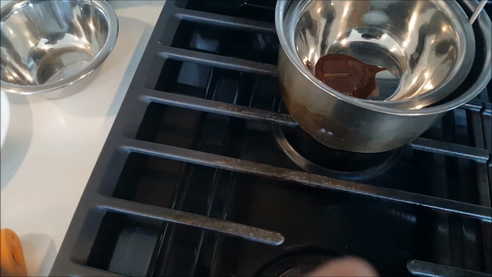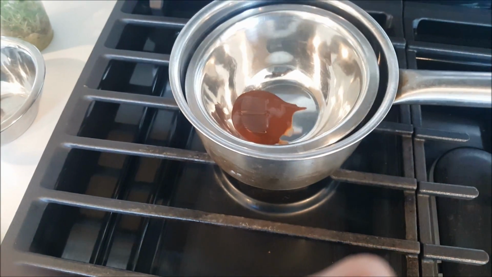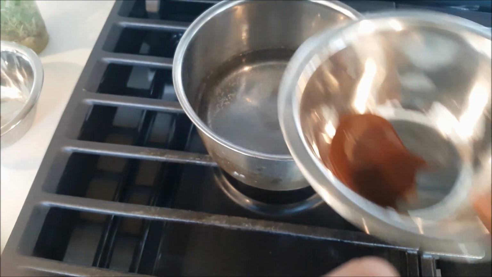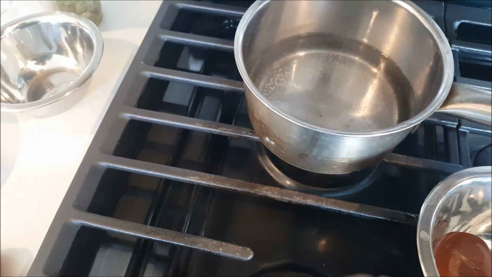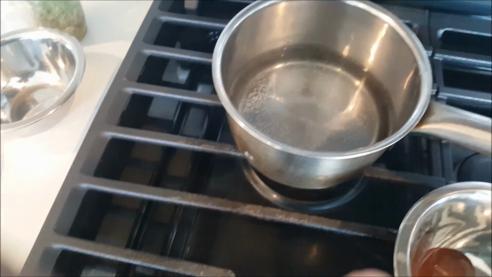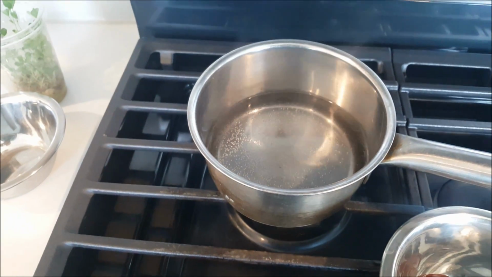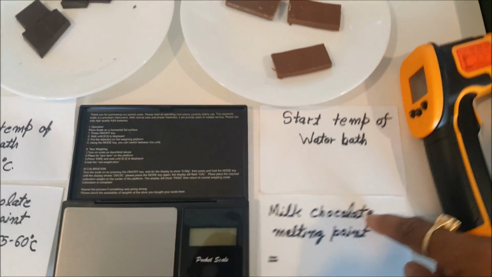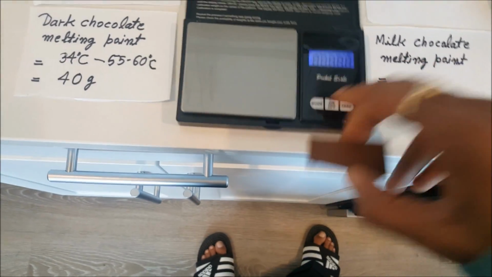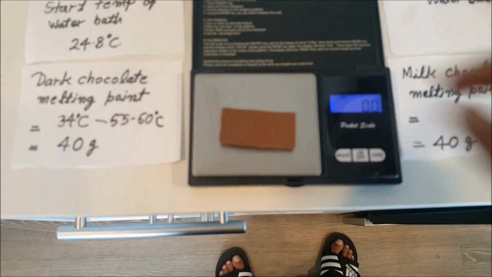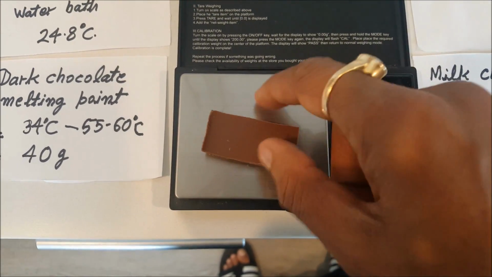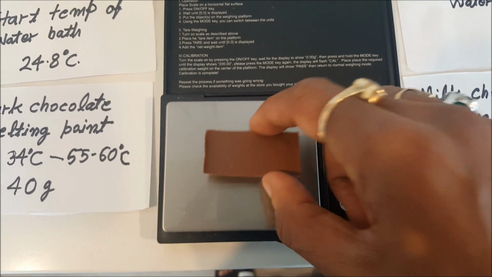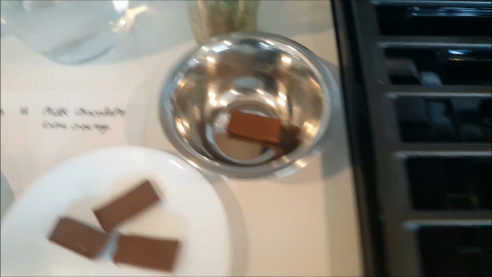Next I have to remove this chocolate from here and then throw this water, put it in the room temperature water once again. So now we will start the next with the milk chocolate. So I told you this is the amount, same amount, around 40 gram, and place it into a bowl.